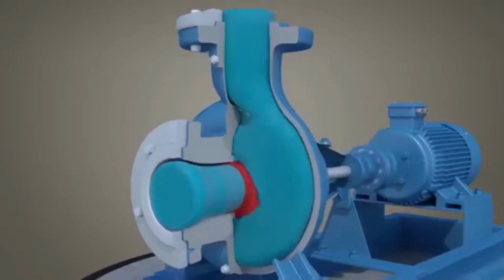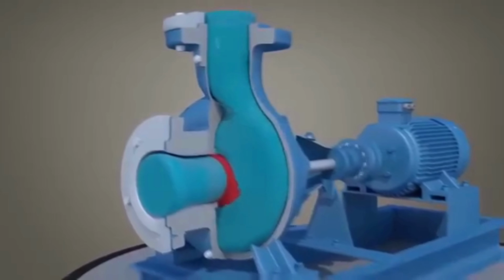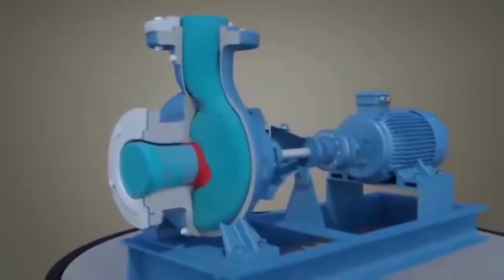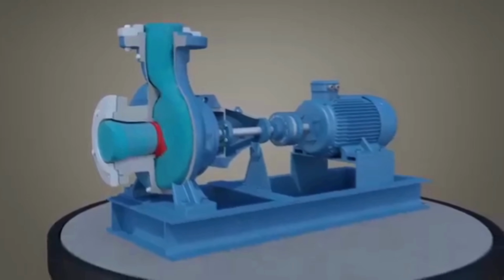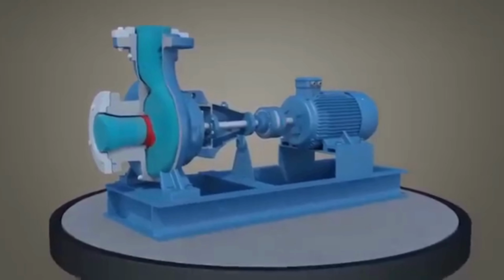With many different configurations available, centrifugal pumps are widely used because of their design simplicity, efficiency, capacity range, smooth flow rate, and ease of operation and maintenance.